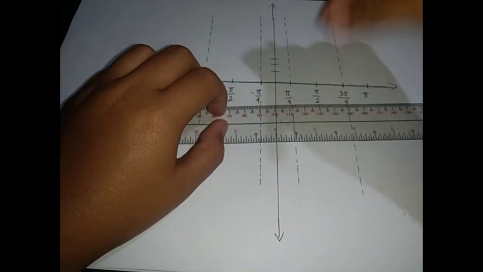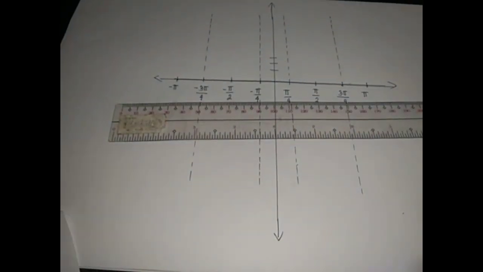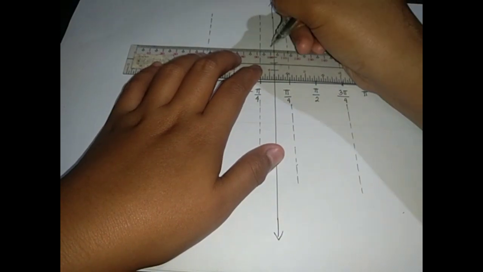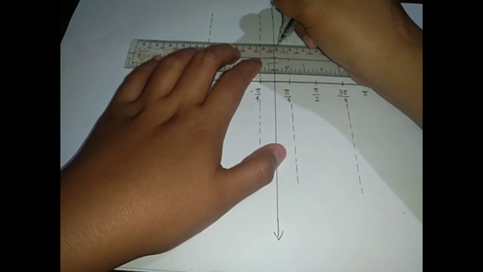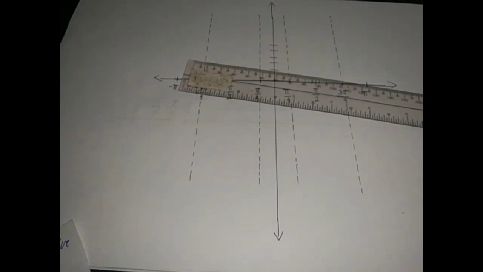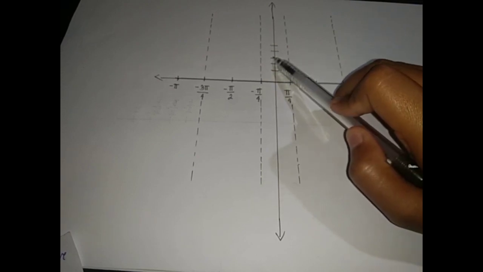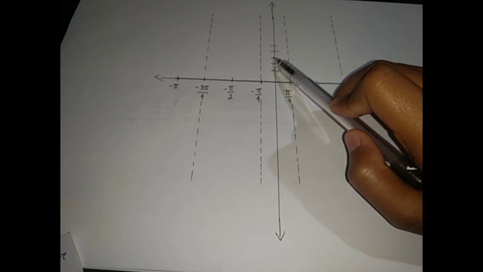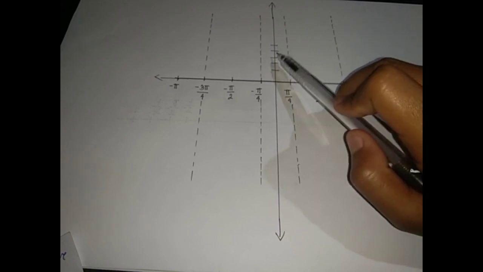So, done. And let's add 2 more from the amplitude. Now we have 5 lines of numbers on the y-axis of our graph. After that, we'll put a broken line at our vertical shift, 1, 2, 3, for us to draw a perfect arrow for our graph.